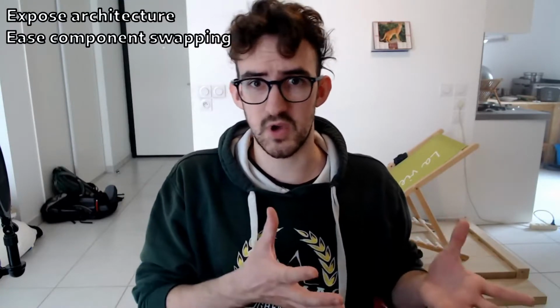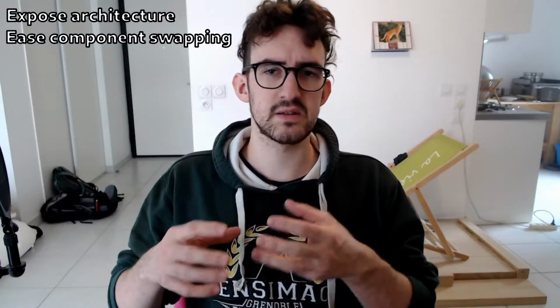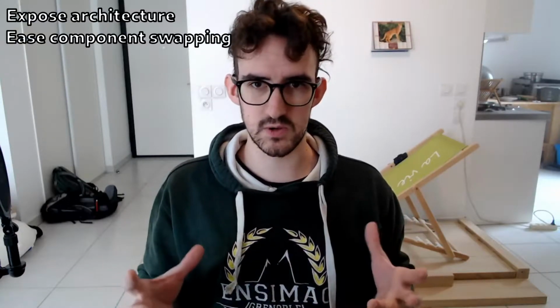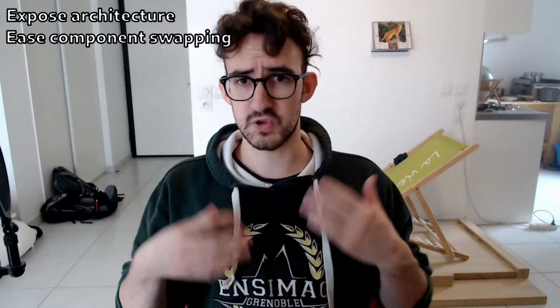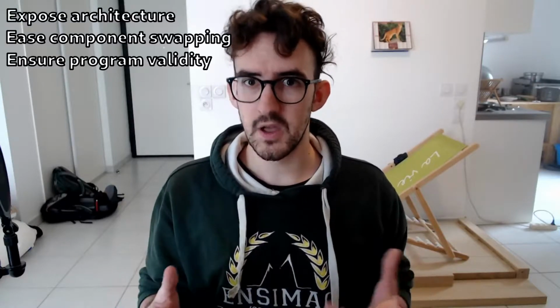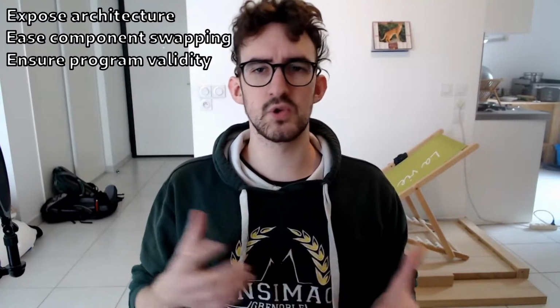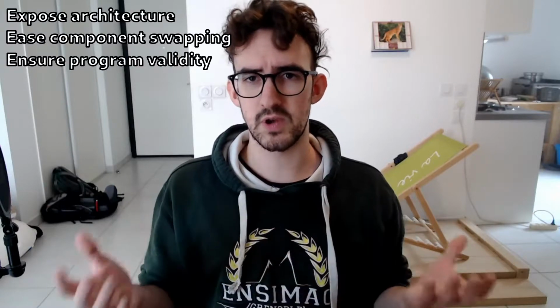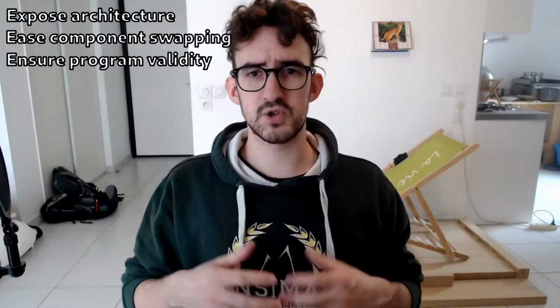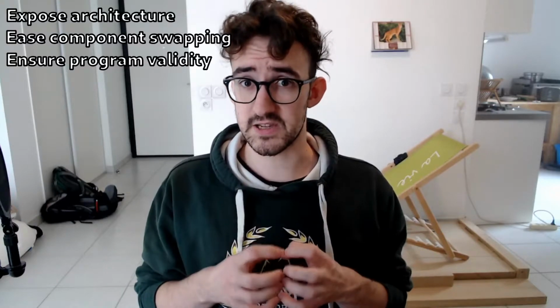It's part of the architecture, but it can go a bit deeper than that. And finally, we want a tool for ensuring as much as possible that the new program created by customizing the old one is valid. I mean, we don't use components that are mutually exclusive, or components that are not fitted together.